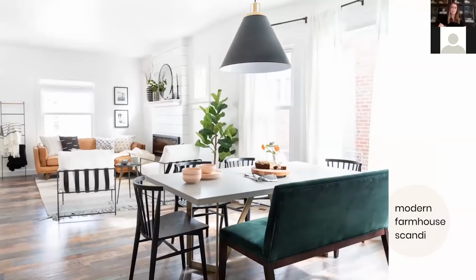And then this space is modern farmhouse with a touch of Scandi. So it's modern with very clean lines of the furniture, really simple lighting, and there's definitely some farmhouse coming in with the shiplap on the fireplace wall, the wooden chairs feel farmhouse, and then even a bit of that industrial nature of the pendant light. And then the Scandinavian comes through in the white and black simple color palette, and just the general sense of coziness and warmth to the space.